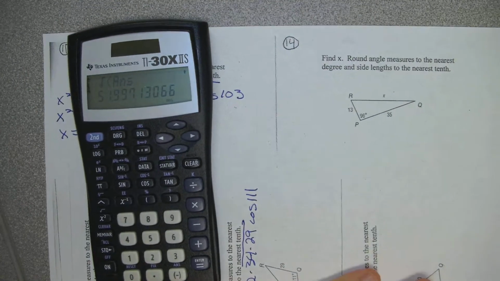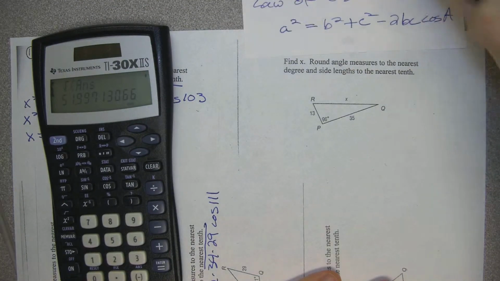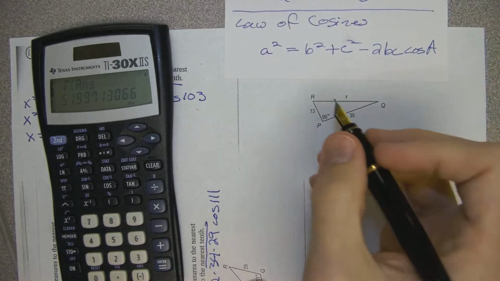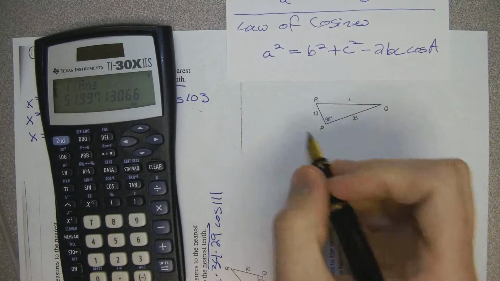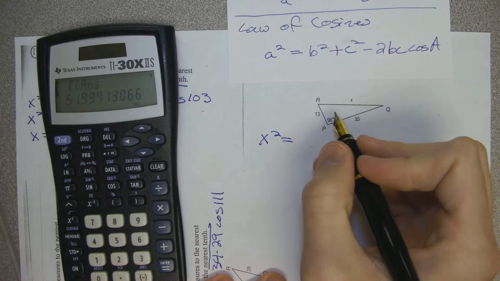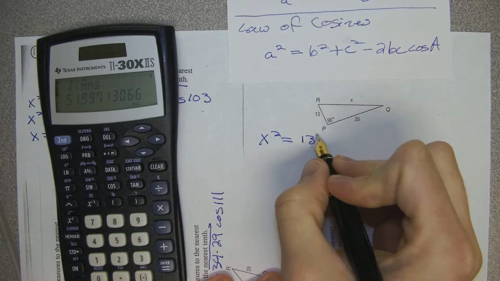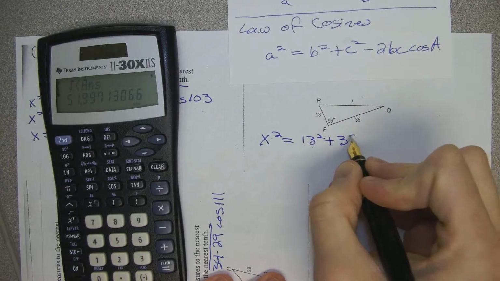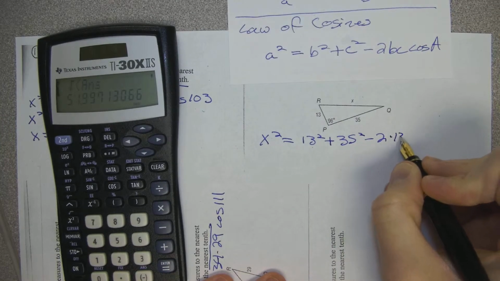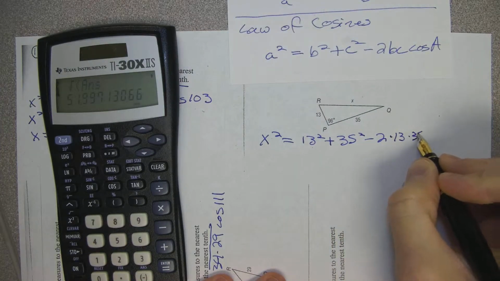All right, number 14. Dagnabbit, if this isn't getting mundane. So, still rounding to the nearest tenth. Here we go. The side I don't know, here it is. So I'm going to write it down here. X squared equals our two sides. So 13 squared plus 35 squared minus 2 times our two sides. So 13 and 35.